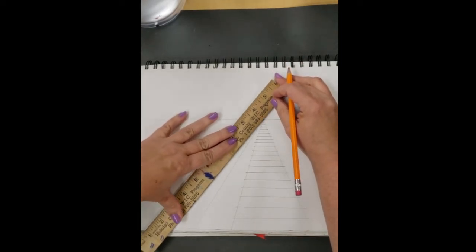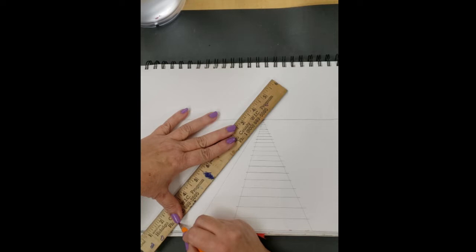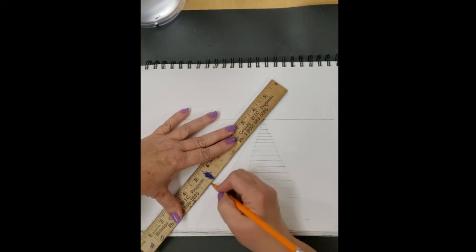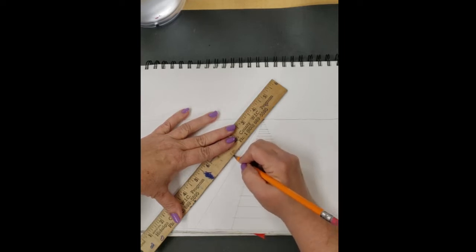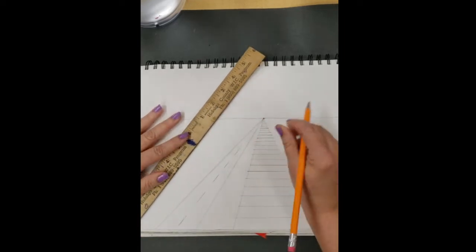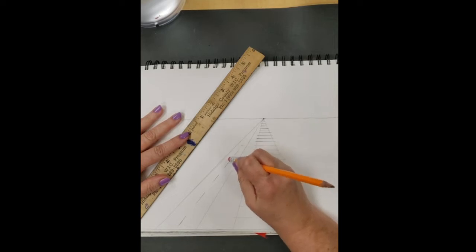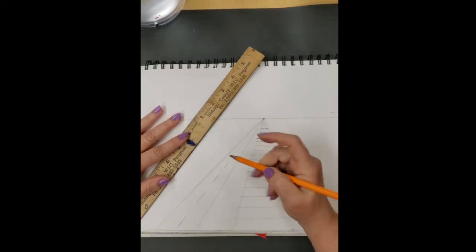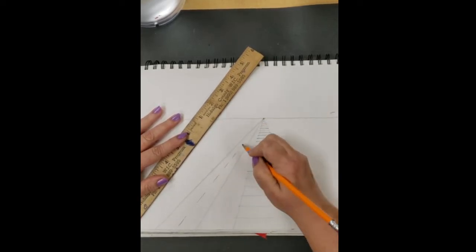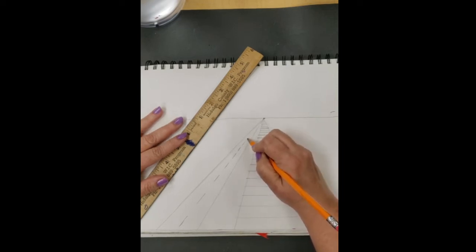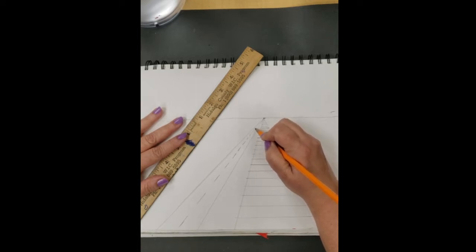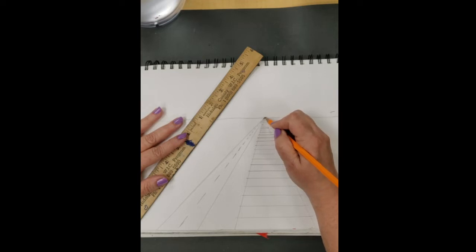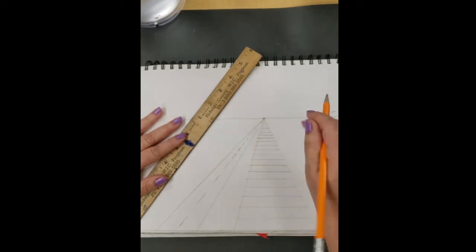And as they get closer to the vanishing point, they'll get a little smaller and closer together. When I have my ruler down, I can't really see what I'm doing, so I'm going to move my ruler a little bit. How's that?